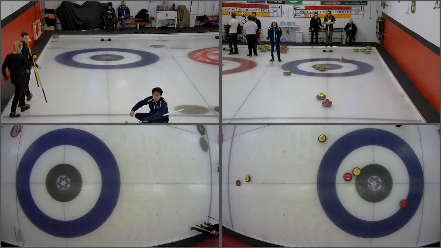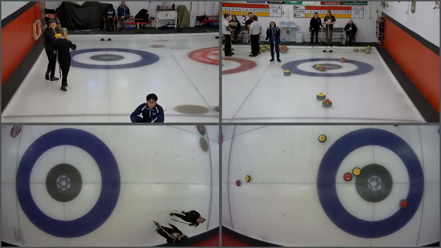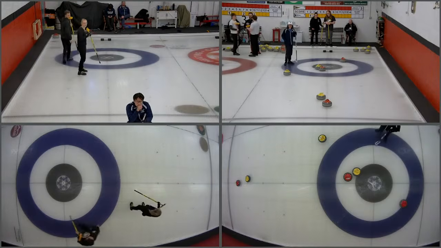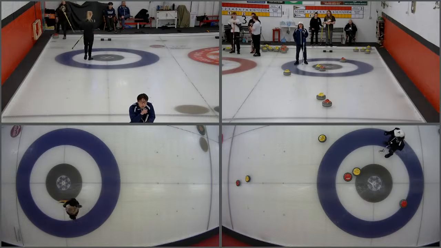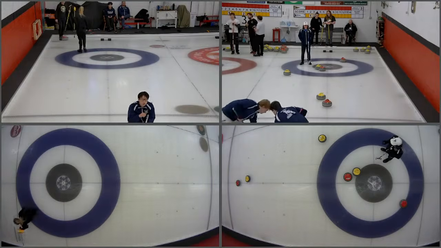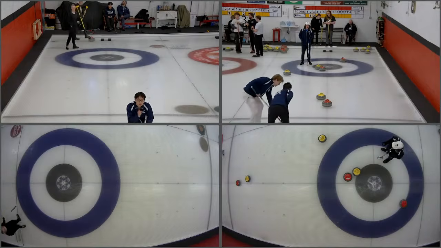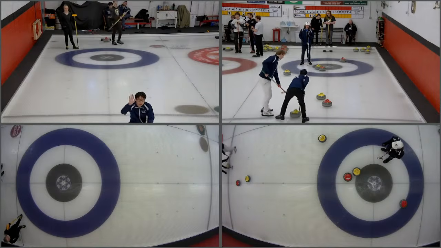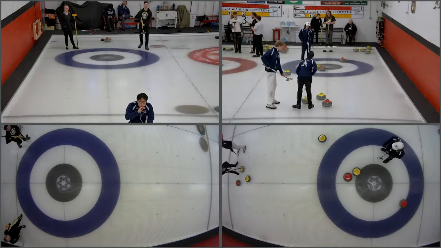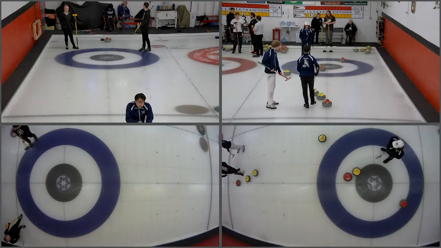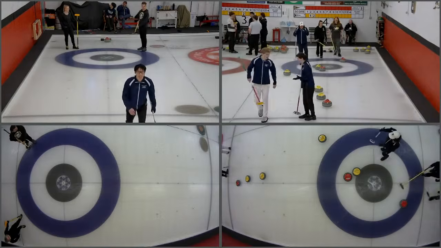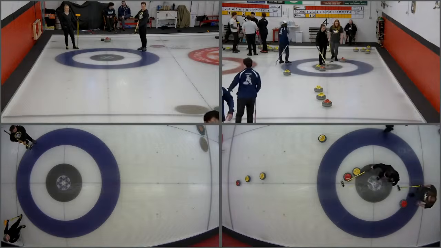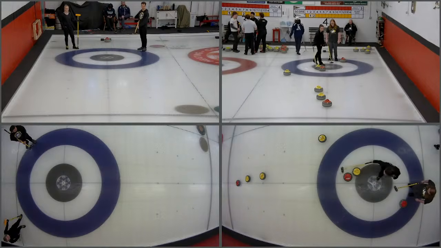Rock is delivering. I think they talked about just throwing a guard here. That's a great guard. Oh, it's just finishing just a little bit. It actually ended up over-curling more than they wanted there in the last 1.5 feet.